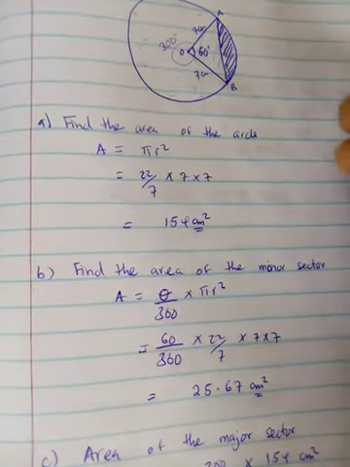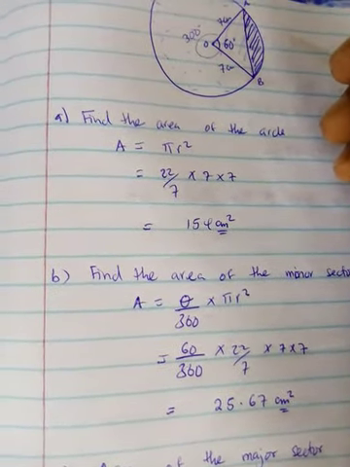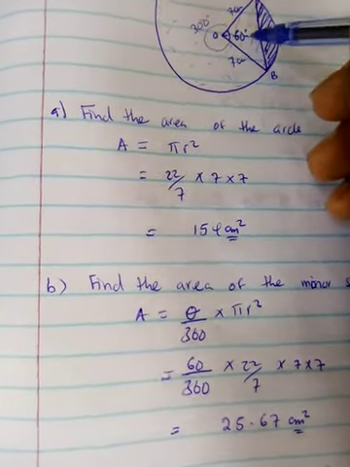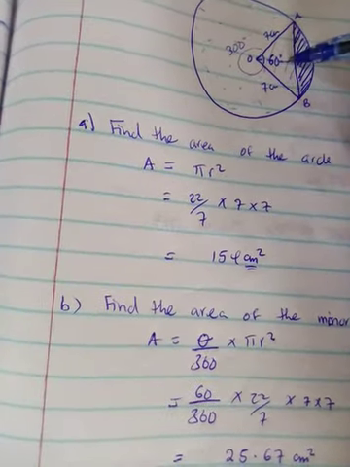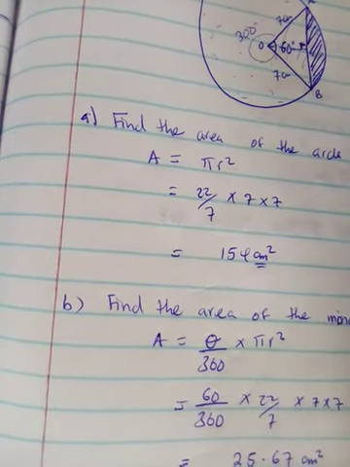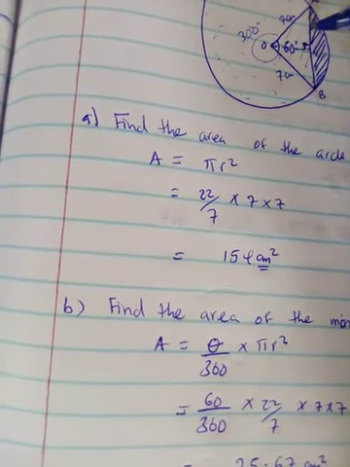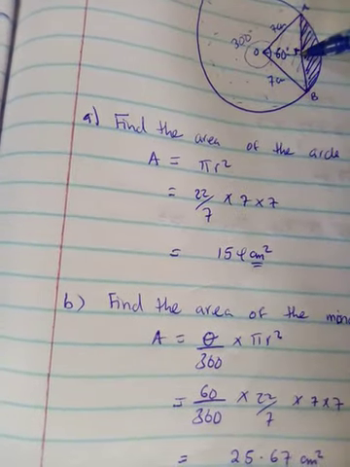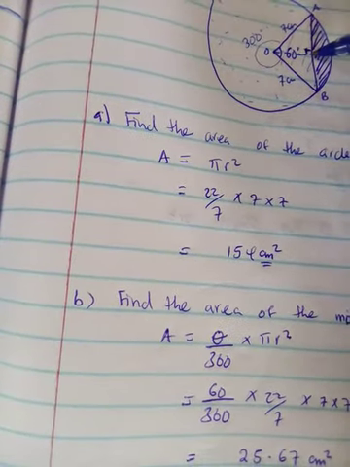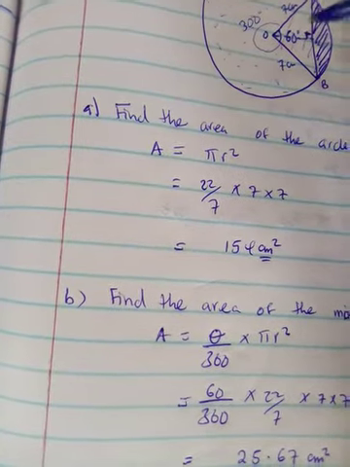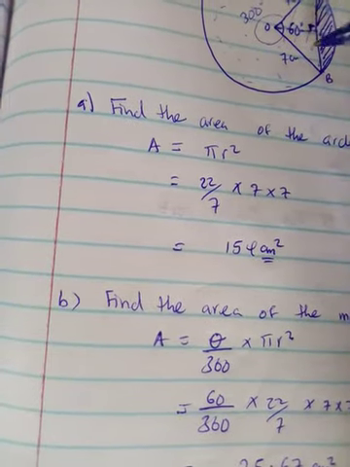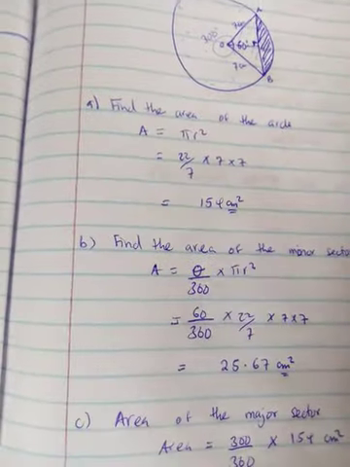For this triangle, I can use a half sin 60, or I can simplify it: divide it here, create a right-angled triangle, calculate the length of this one, divide it by 2, then use Pythagoras to get the other lengths, get the area of this portion, multiply it by 2, then subtract it from the area of the sector.